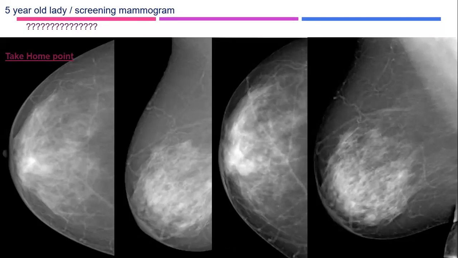Look for the skin thickening. This is the mammography after 1 year. The CC view shows a well circumscribed mass lesion in the retroareolar medial part of the right breast. Would you appreciate it in the MLO?